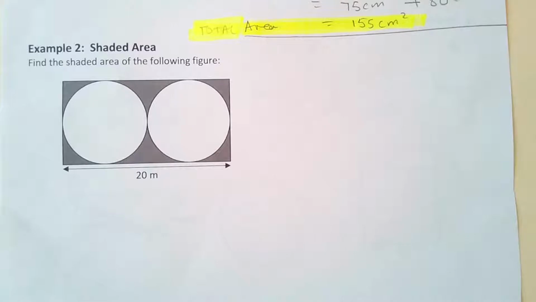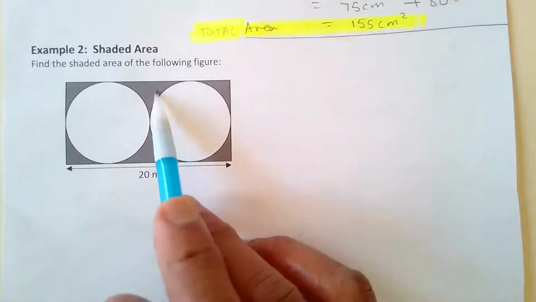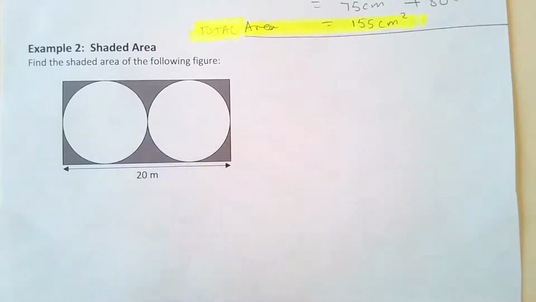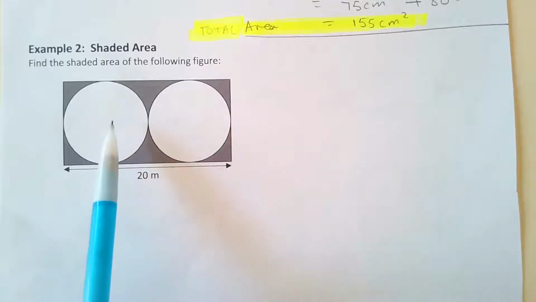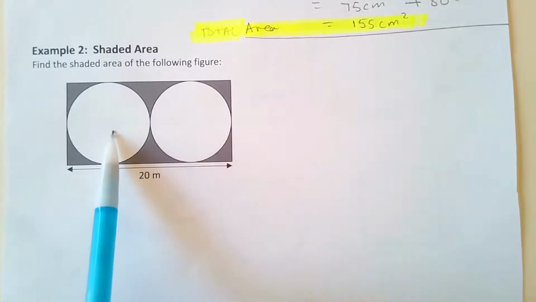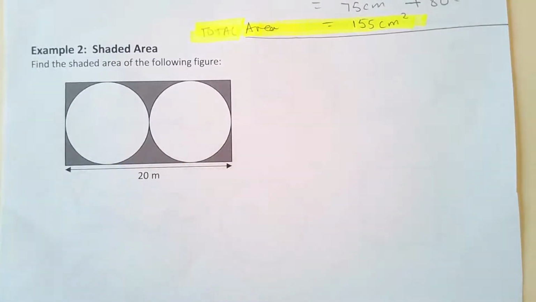We're asked, example 2, find the area of this shaded part of this shape here. Now here we have to find the area of the rectangle, find the area of the circle, and subtract it.